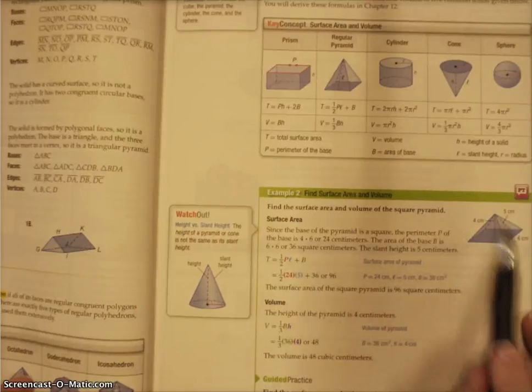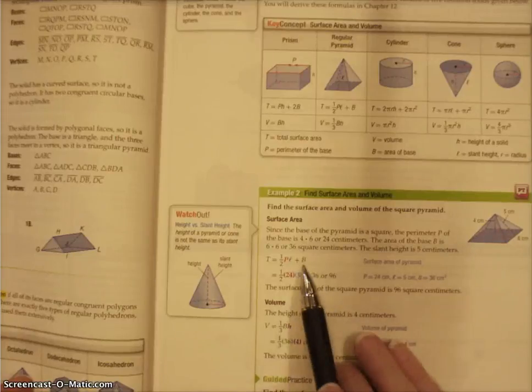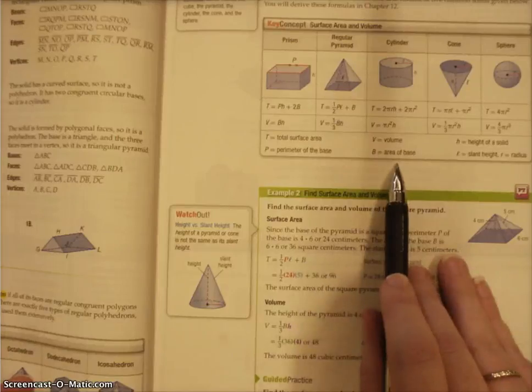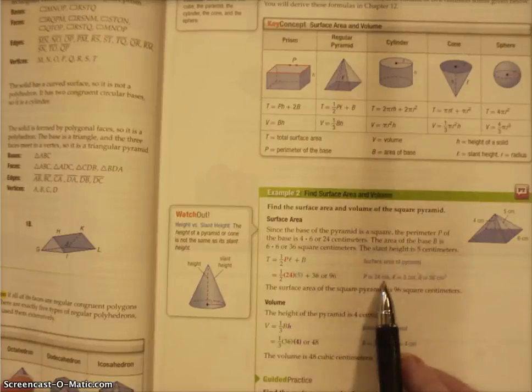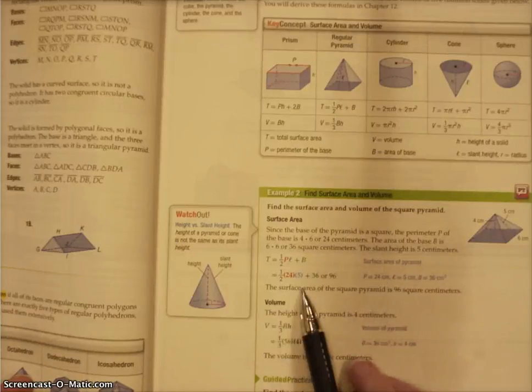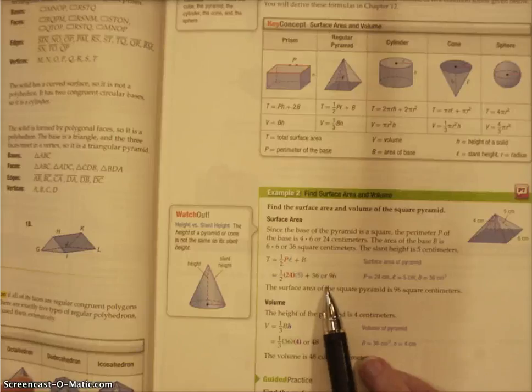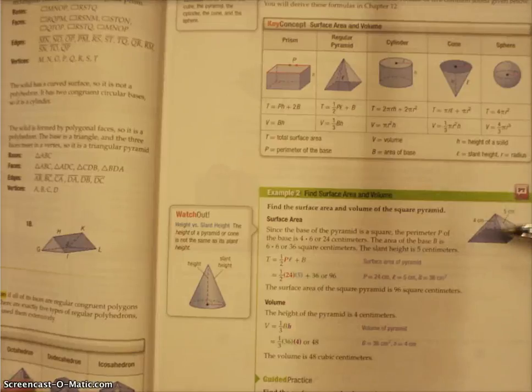Sorry. L is the slant height. See, even I messed up. Plus the base, which is the area of the base. Okay? That's how they found surface area. So be aware on some of these, there are multiple steps. They're not just going to tell you what the perimeter is. You can figure it out.